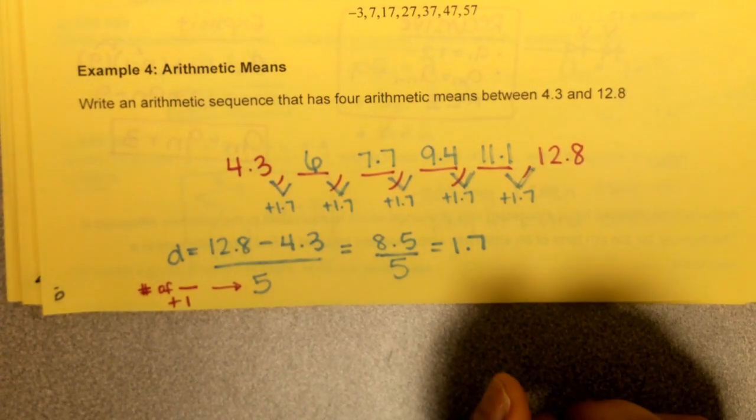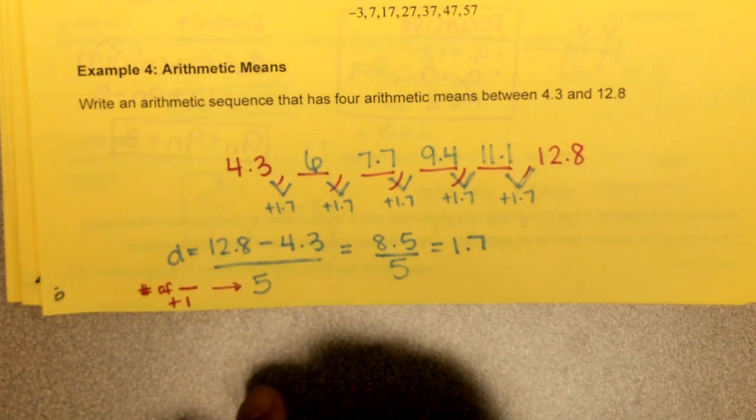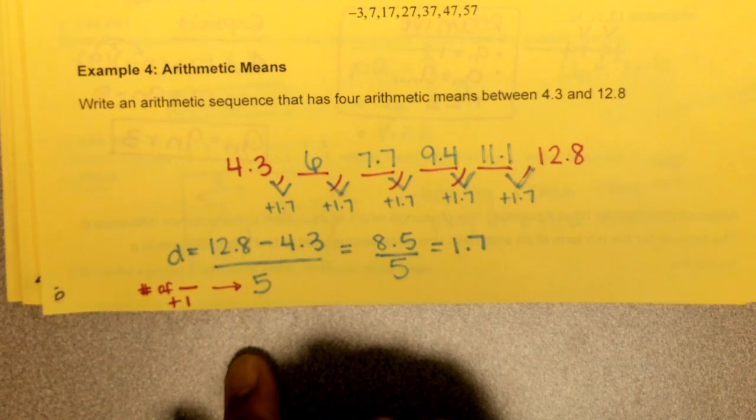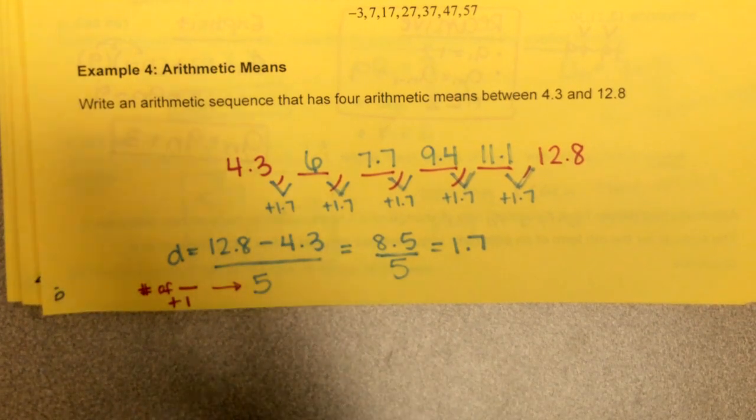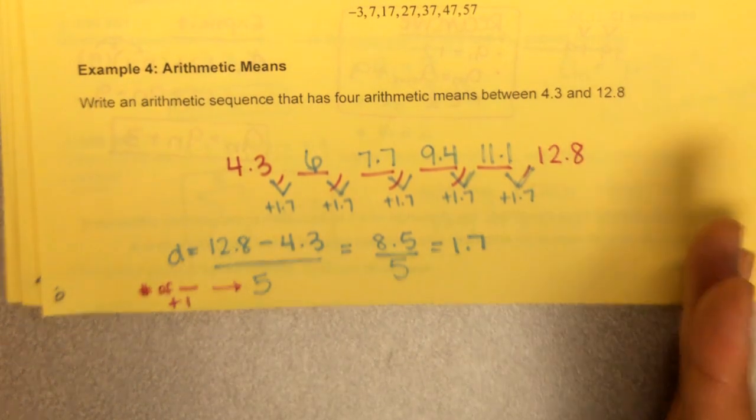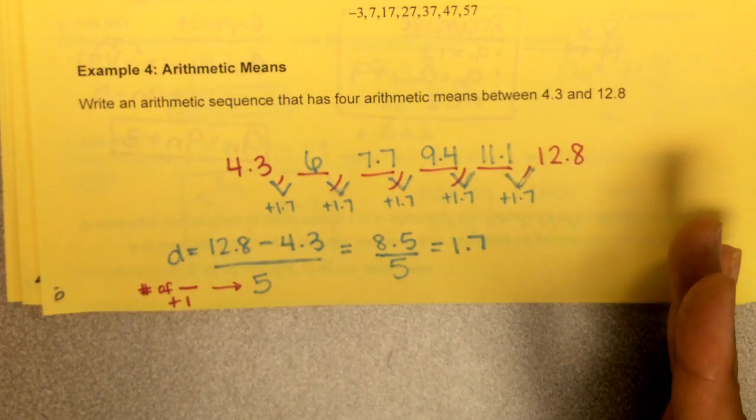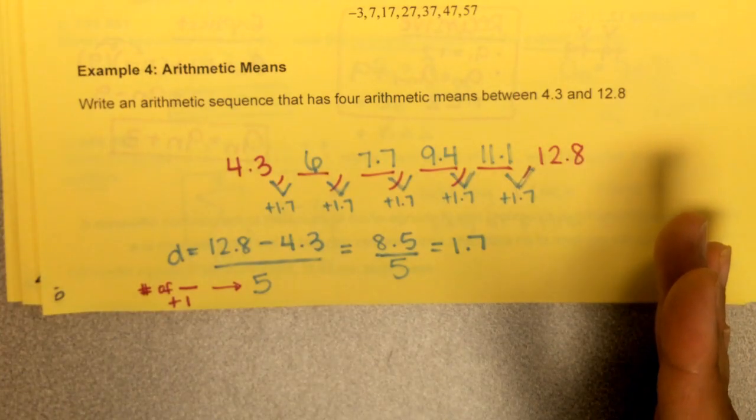What's the difference between a sequence and a series? Okay, think about that. What is a sequence? It's just like adding and subtracting. Right, but it's a list of numbers. What's a series? A collection of numbers? What do we do to those numbers? You multiply them. What's a series?